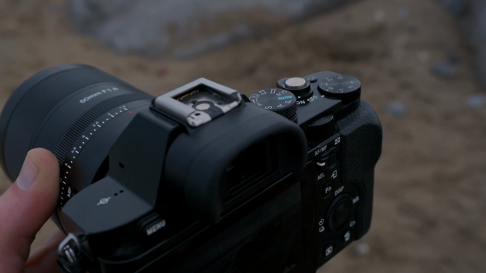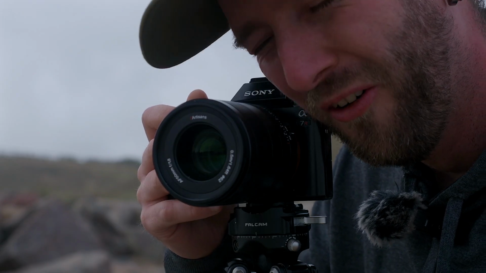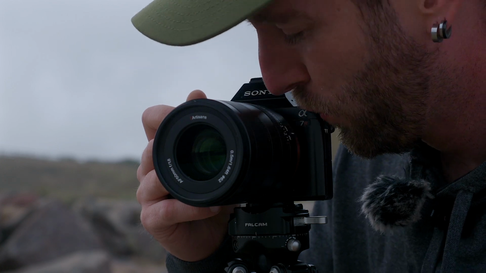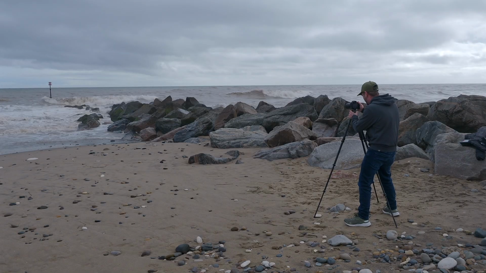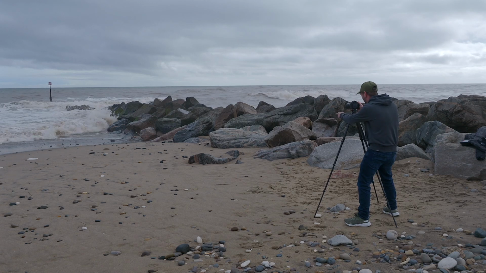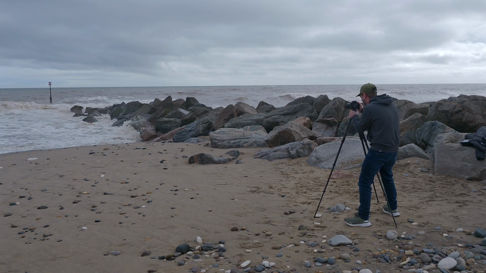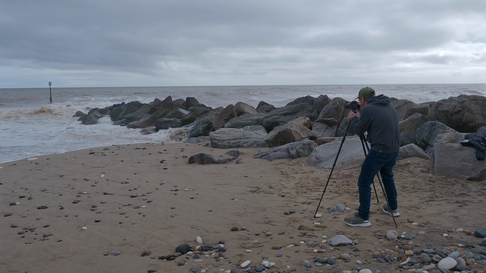Oh, f1.8. Full frame. F1.8. Full frame. Oh, I'm gonna get everything in focus, from that rock all the way down to the sea. Wait.